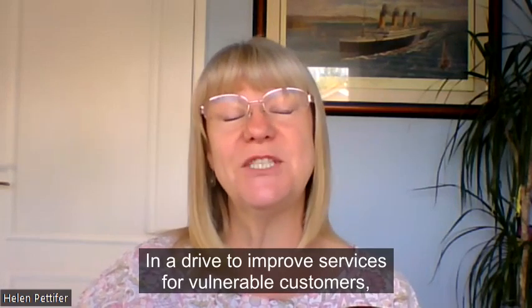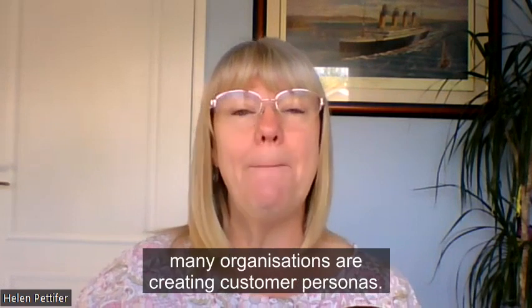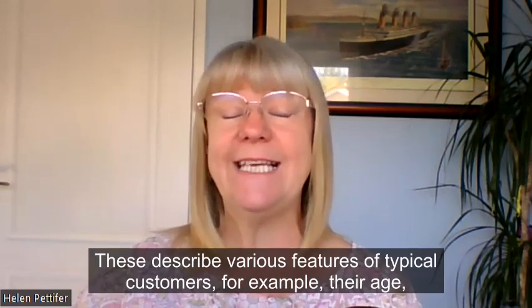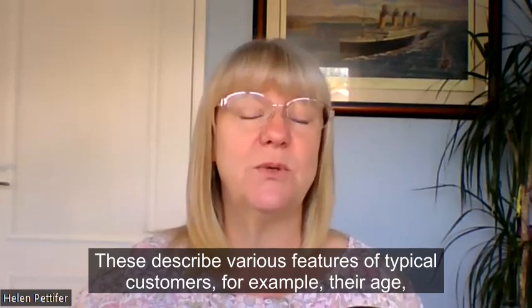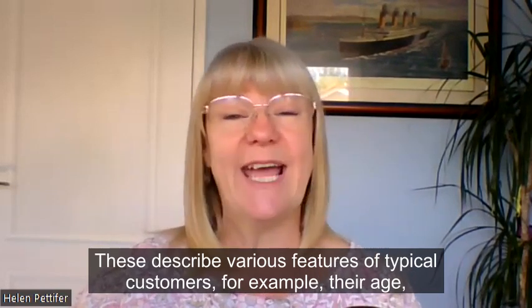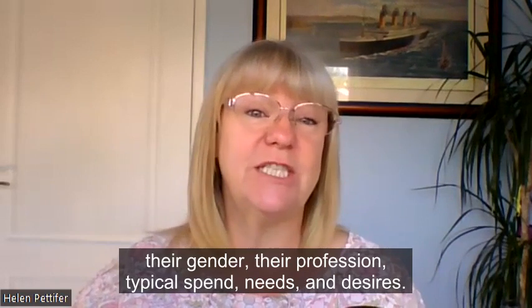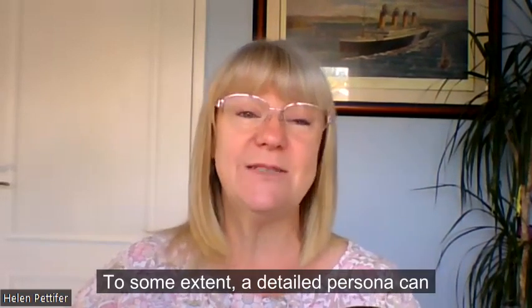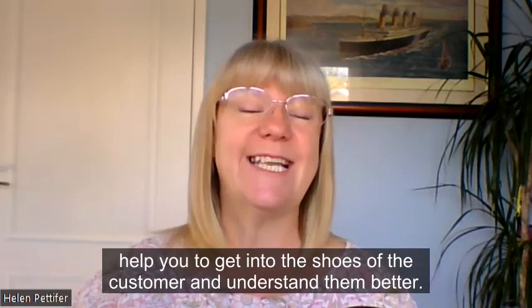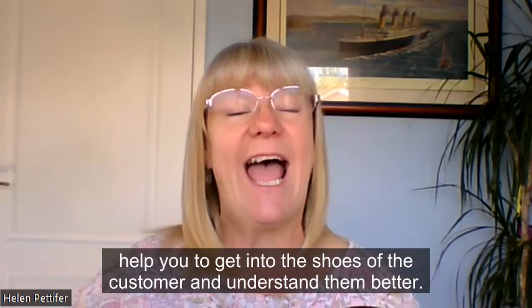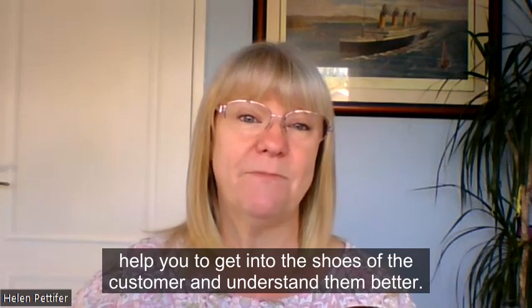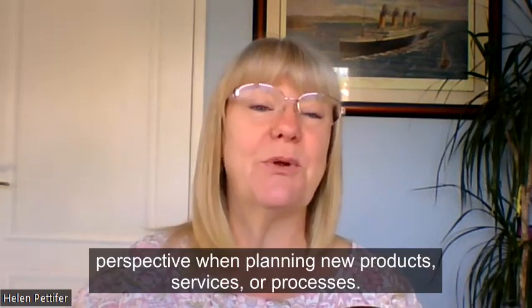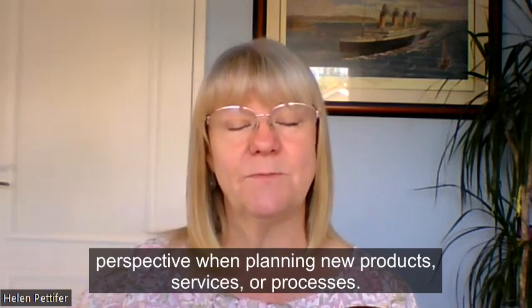In a drive to improve services for vulnerable customers, many organisations are creating customer personas. These describe various features of typical customers, for example, their age, their gender, their profession, typical spend, needs and desires. To some extent, a detailed persona can help you to get into the shoes of the customer and understand them better. You can use personas to consider their perspective when planning new products, services or processes.